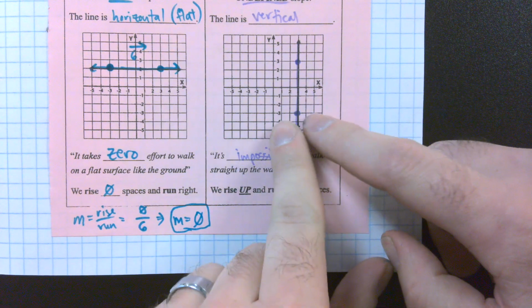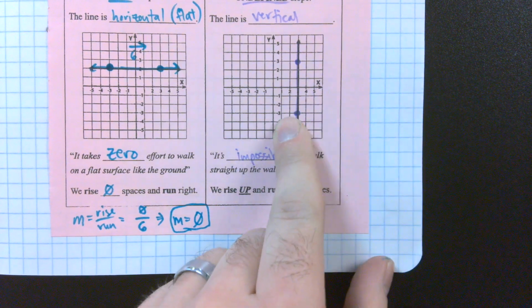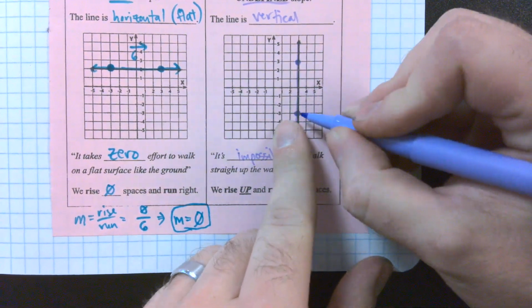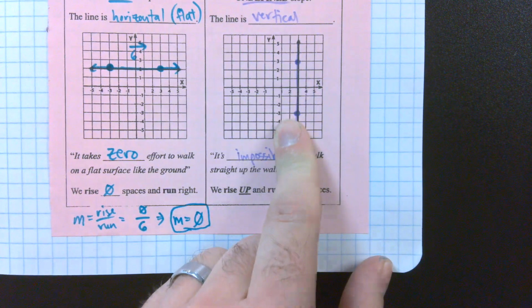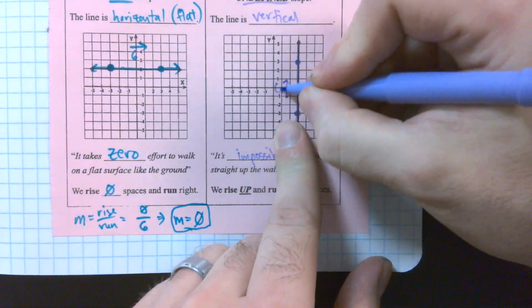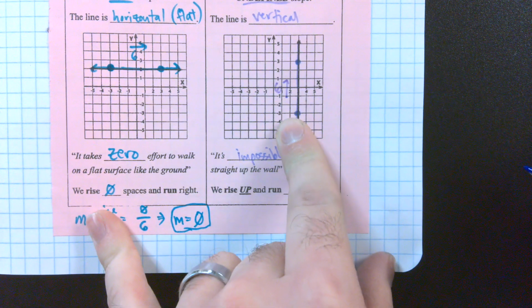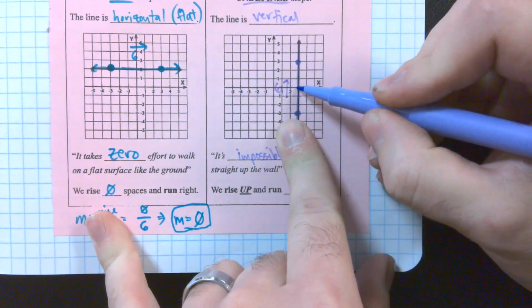So here's what I'm going to do. I'm going to start at the bottom one instead, okay? If I start at the bottom one, does it look like I'm going to rise up or down? I'm going to rise up. And it looks like it's going to be 6 spaces up. Okay, so I go 1, 2, 3, 4, 5, 6.